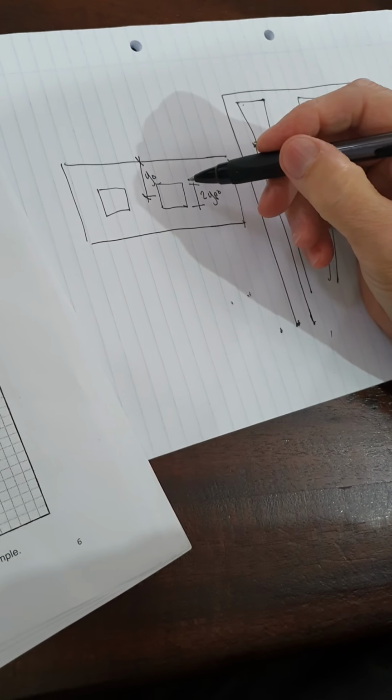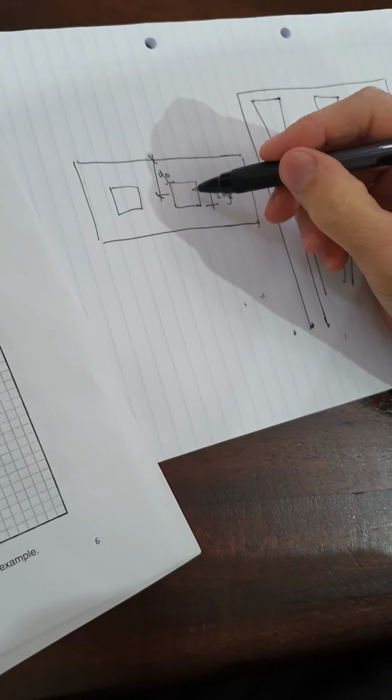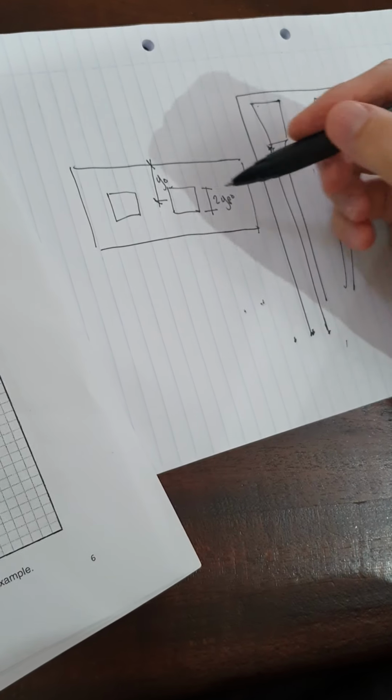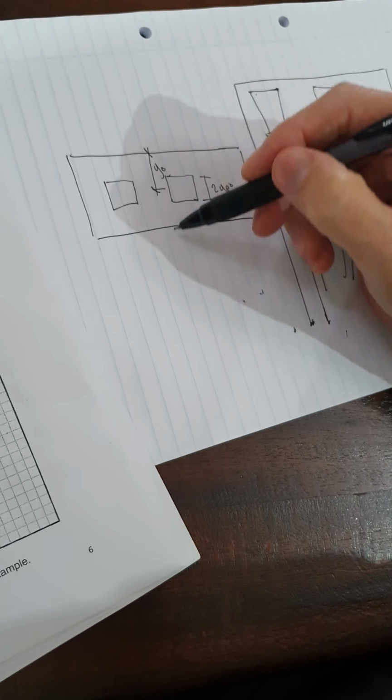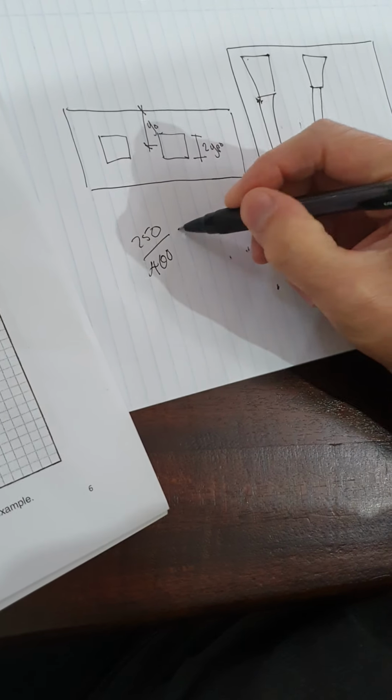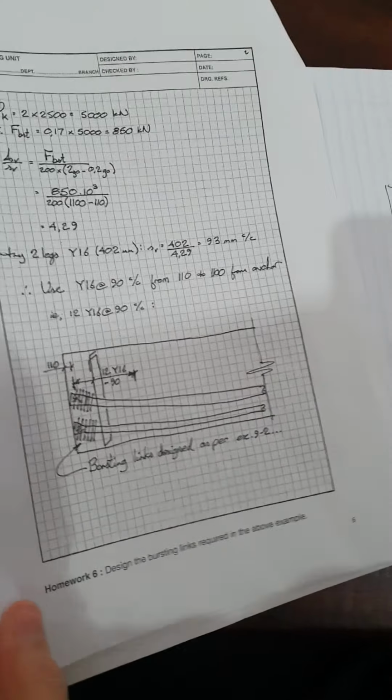So PK is going to be only 2,500 kilonewtons. Your 2 YPO over 2 YO is going to be 250 over whatever the width of this example was. I forget what the example was. It's 400 wide. So you're going to take this 250 over 400, and that'll give you the figure that you take to table 37, is it? Yeah, table 37. And you'll get this force bursting over PK again.